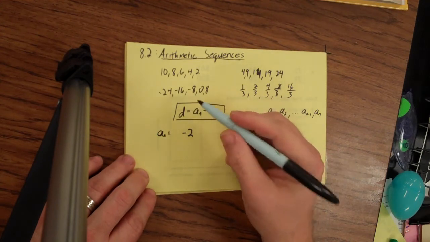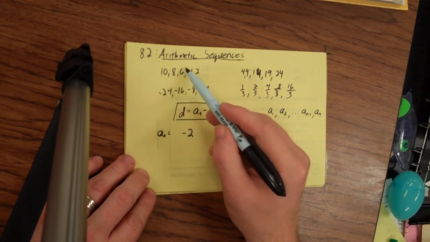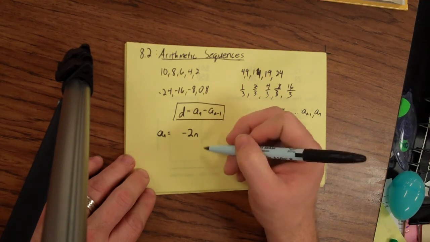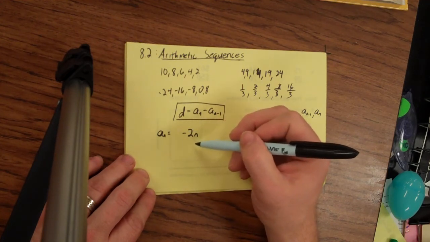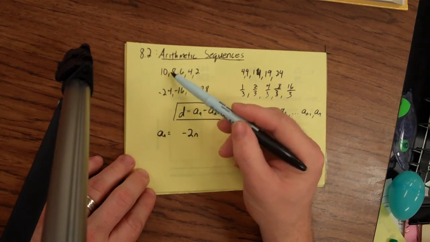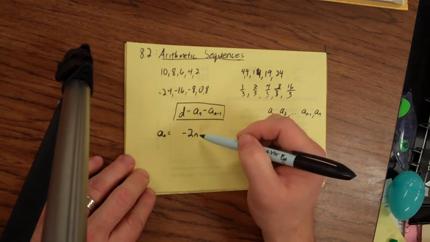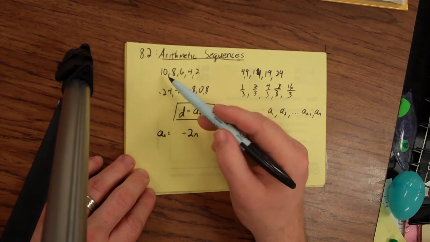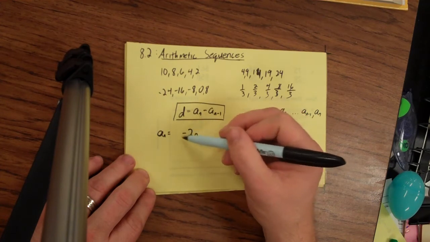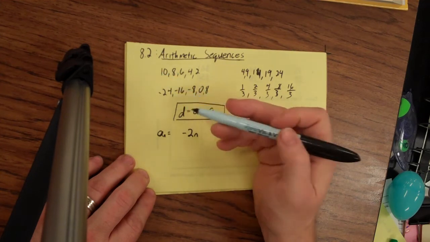Let's see, maybe I'm subtracting 2 each time, times the number of the term that I'm on, so maybe it's minus 2n. Well, if I'm going to subtract 2n, then let's make sure that I get 10 when I want the first term. That means this is a sub 1. I want to plug in a 1 for n and get positive 10. So I put in a 1, that makes this negative 2, subtracting 2. What would I have to subtract 2 from in order to get 10? Well, I'd have to subtract it from 12.